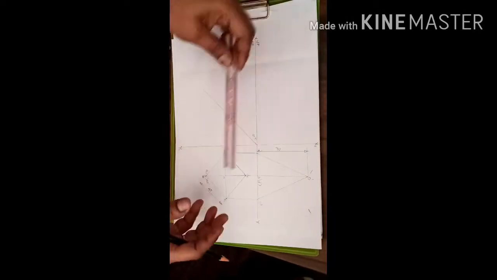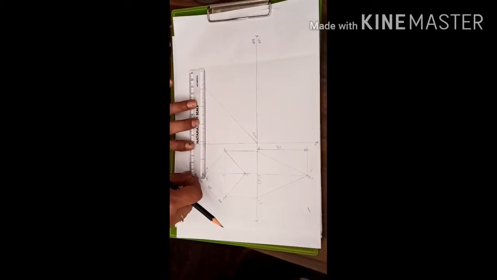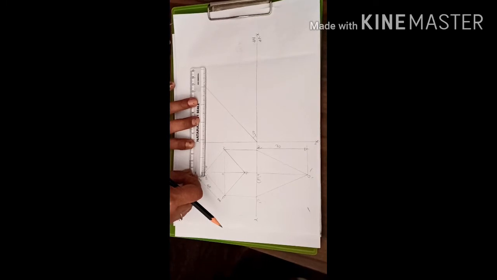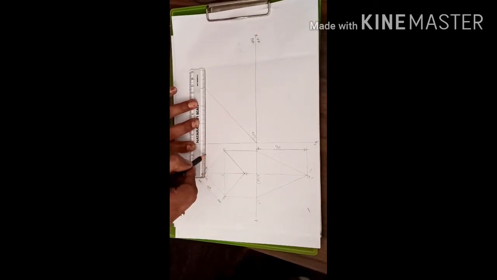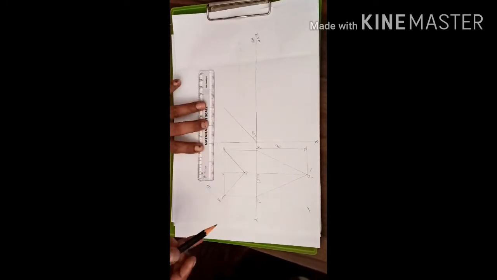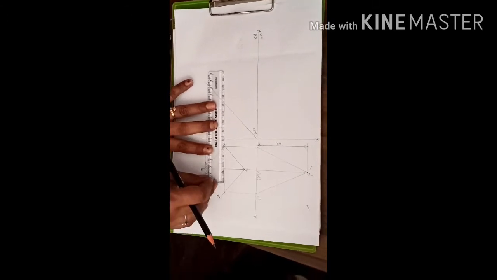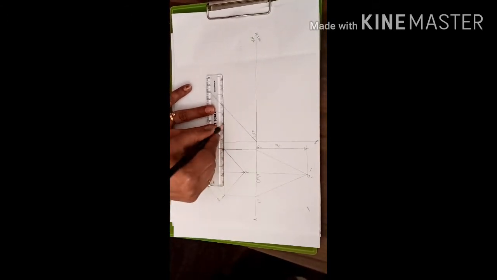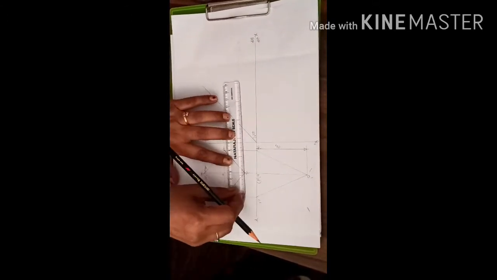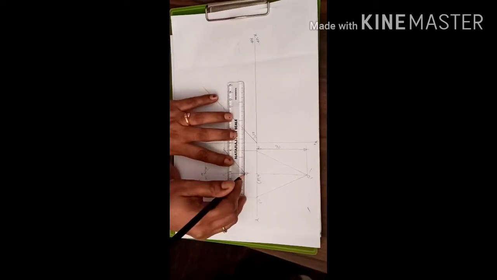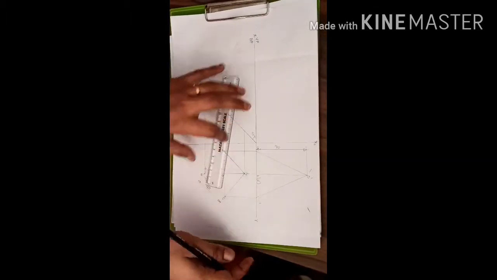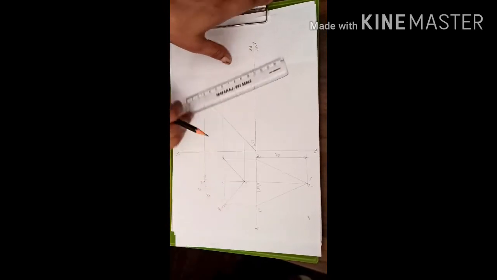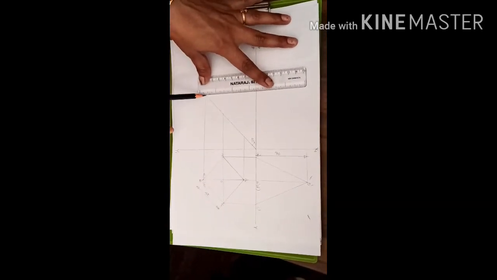Now draw horizontal projection lines from A, B, C and D, like this. They intersect the 45-degree line, and later we need to obtain its side view. To obtain the side view, what is the procedure?